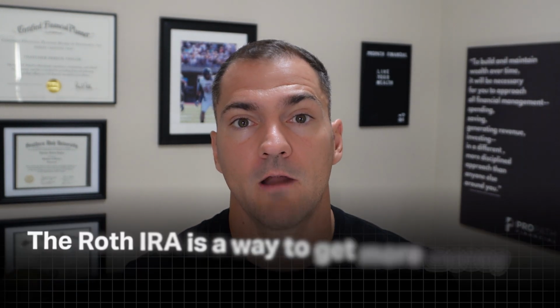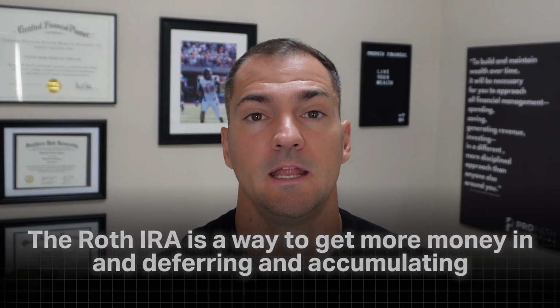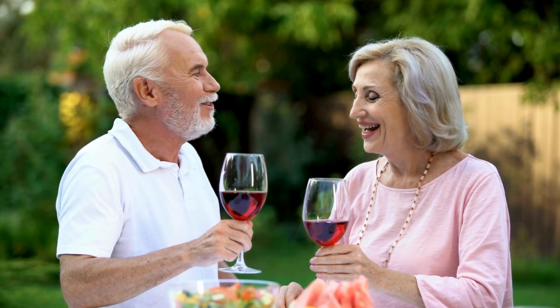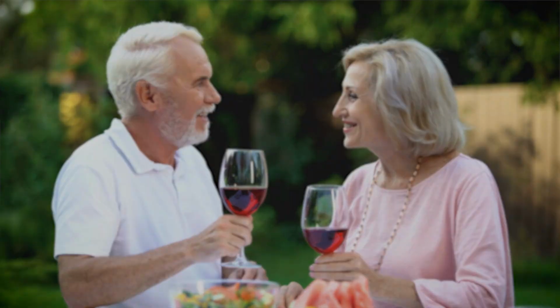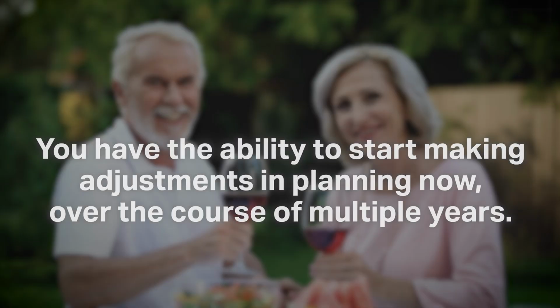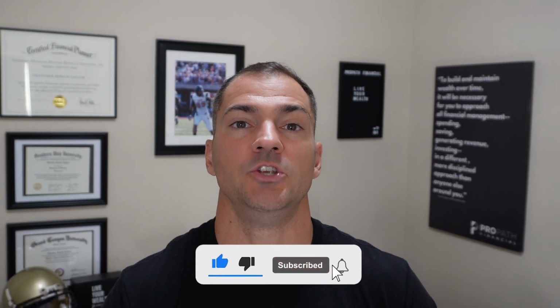The Roth IRA is a way to get more money in and accumulating. And so when you withdraw it in the future, as long as you don't break the rules, all that money comes out tax-free. So if you're young enough now, your 50s or your 60s, you have the ability to start making adjustments and planning now over the course of multiple years. It's not just one burst that's going to clean this up. It's planning over multiple years to be able to prepare more assets in a tax-free state to help adjust some of these things.